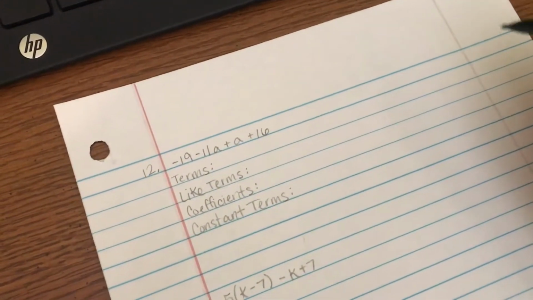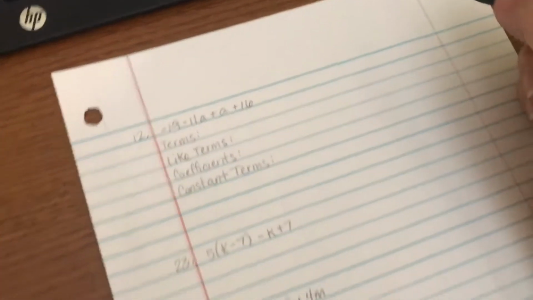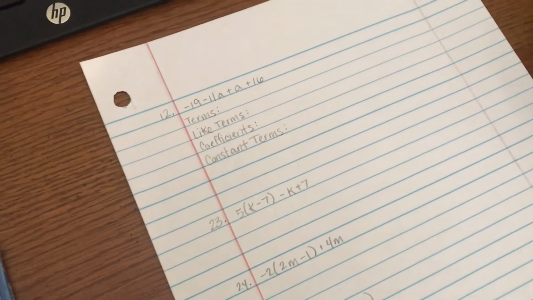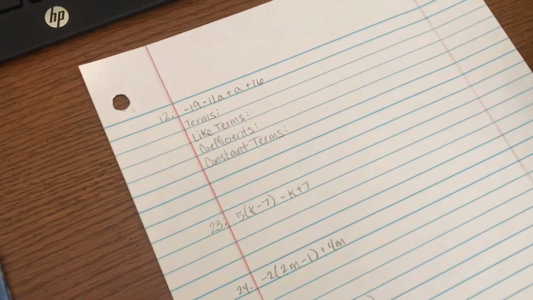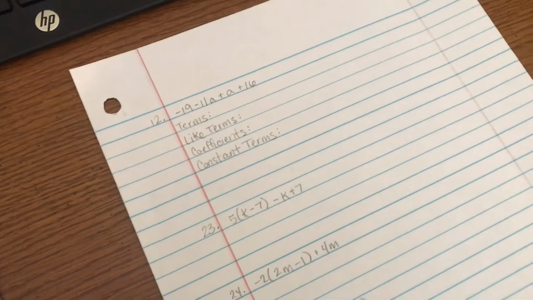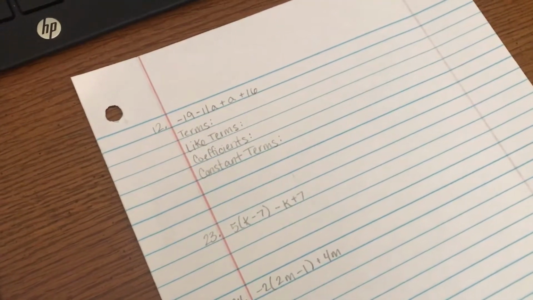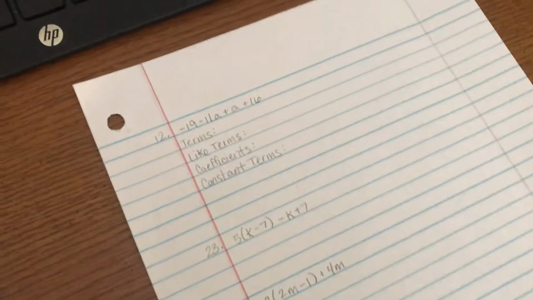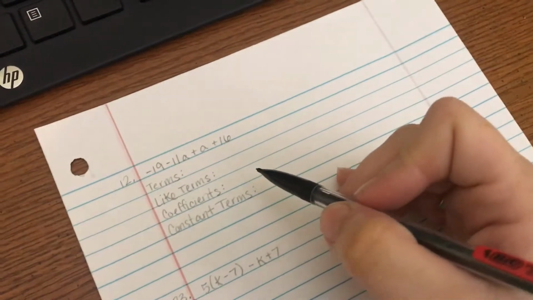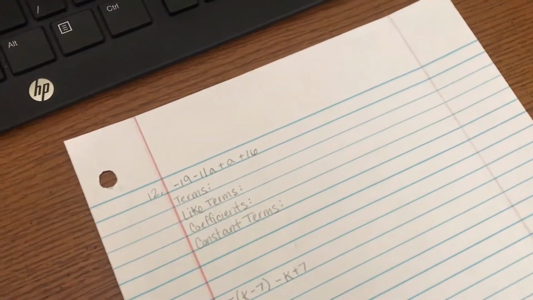Hey guys, so there were some questions on several of the problems from last night's homework on section 2.3. So I just wanted to go over and clarify and explain some things. I think we went through it pretty fast, and I want to make sure that everyone understands the distributive property, because it's a really important concept that everything we're going to build on from here. So we'll start with number 12.